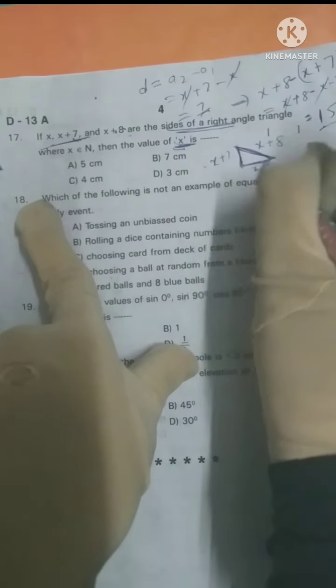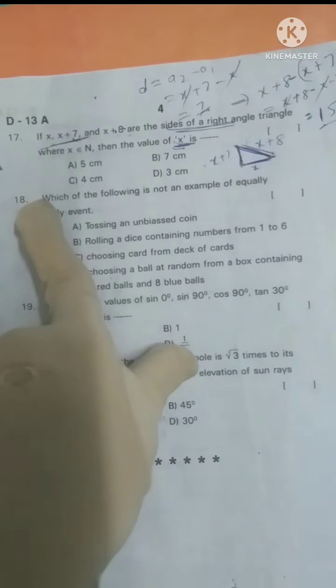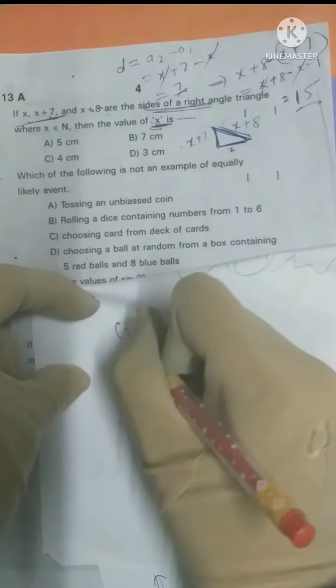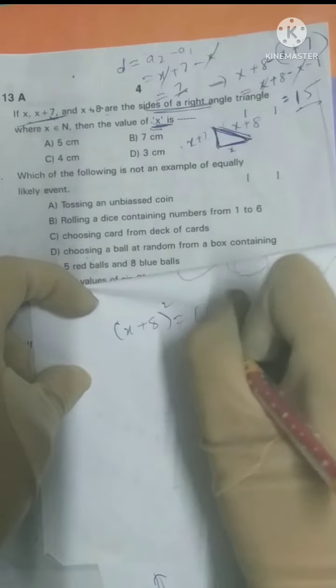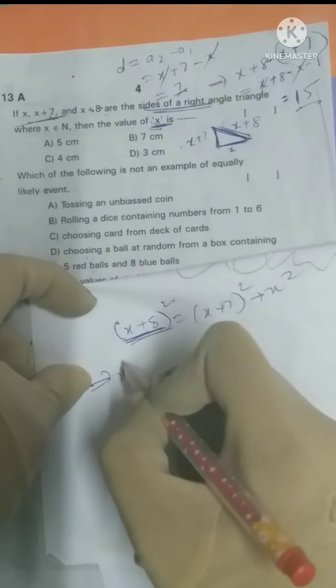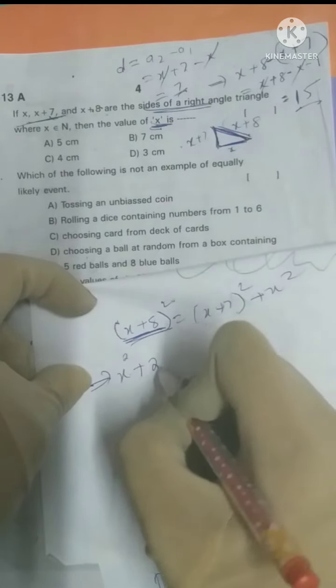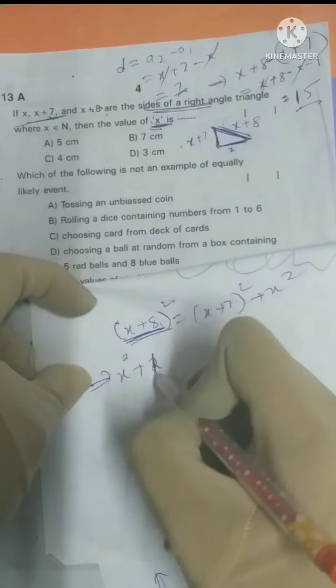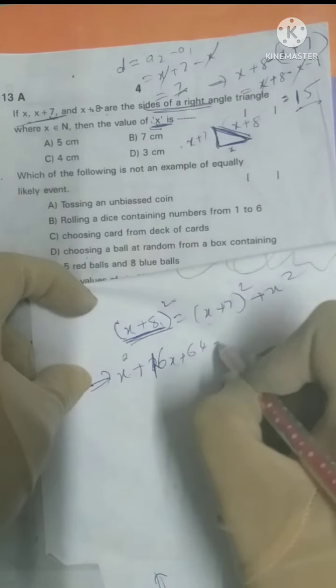So again, Pythagoras theorem, hypotenuse square is equal to side square plus side square. So we should do x plus 8 whole square. Hypotenuse square, x plus 8 whole square is equal to side square, x plus 7 whole square plus x square. So how to open this? This is the form of a plus b whole square. What is a plus b whole square? A square plus 2ab. 2 into x into 8. 2 8s are 16. So 16x plus 8 8s are 64 is equal to x square. It is again the form of a plus b whole square.